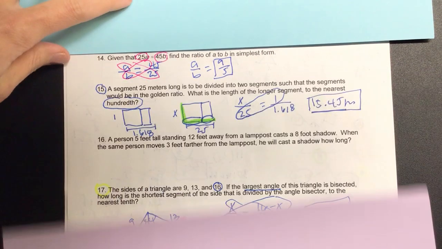Okay, if you're good on that, give me a thumbs up so we can move on. Okay? The next one I haven't done is number 16. Okay, Austin, let's read number 16.